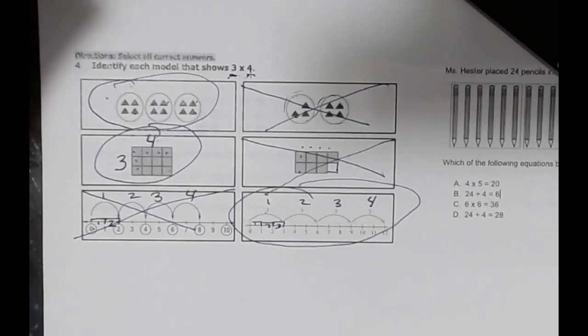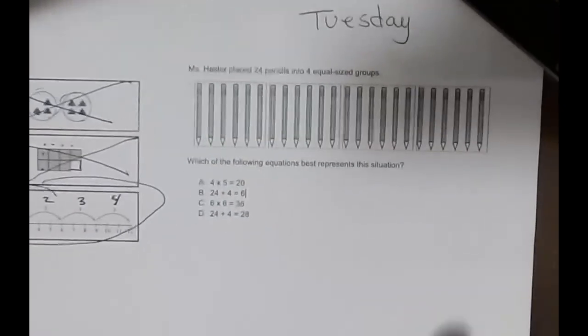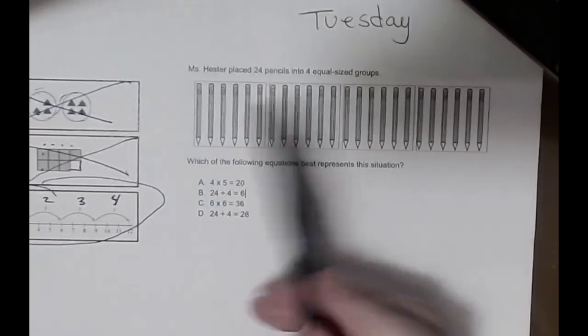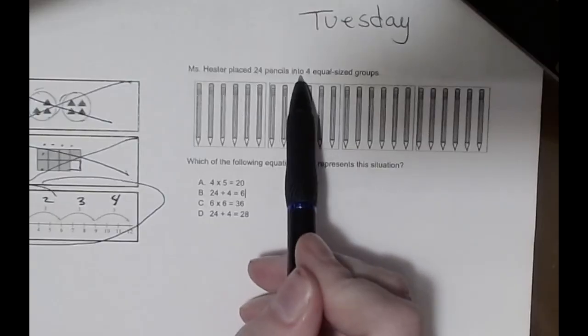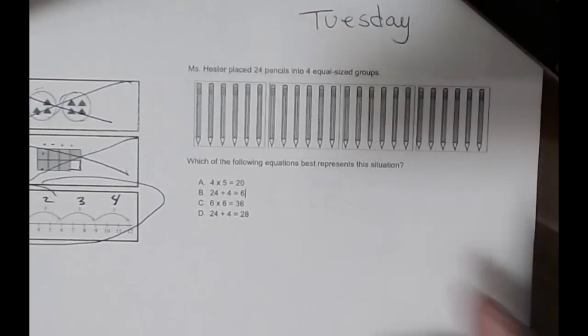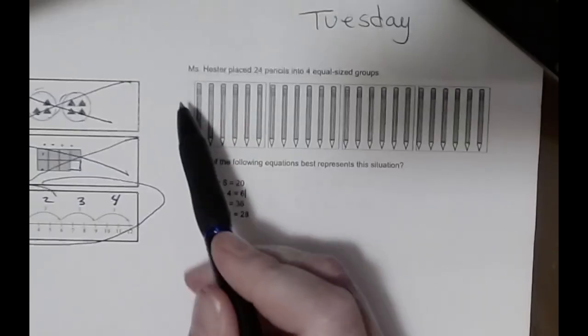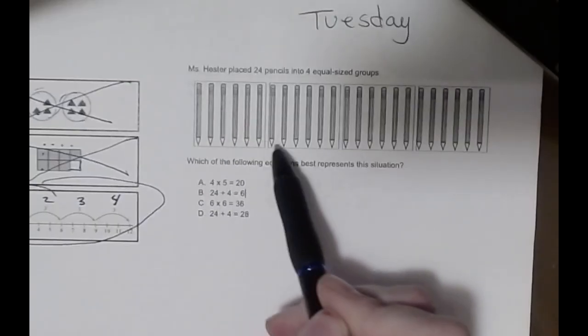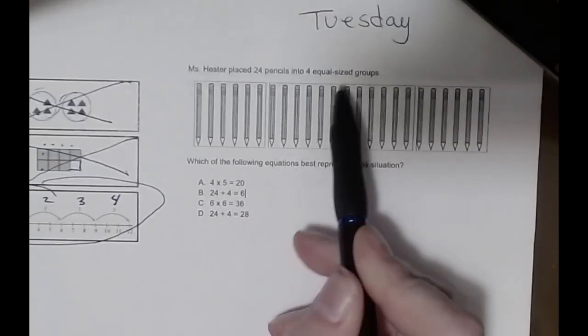All right. So on this one, Miss Hester placed 24 pencils into 4 equal-sized groups. So I asked typically, so like right now, hold on. Right now you can see the lines. Sometimes it's not like that, okay?